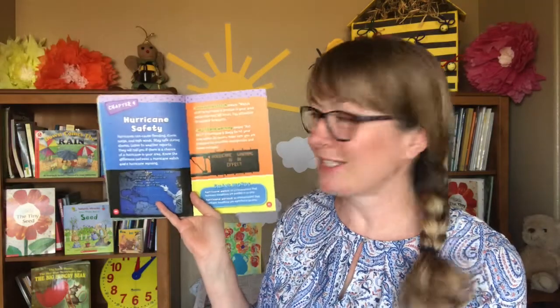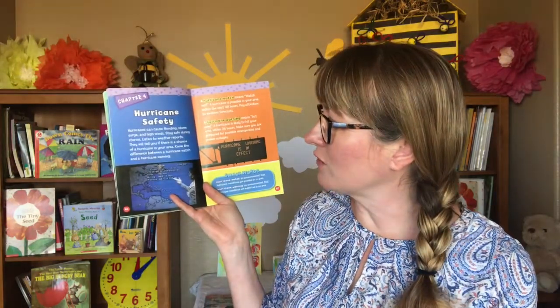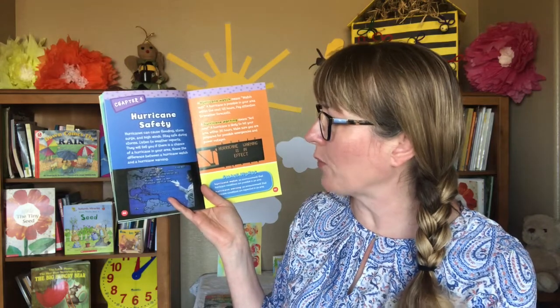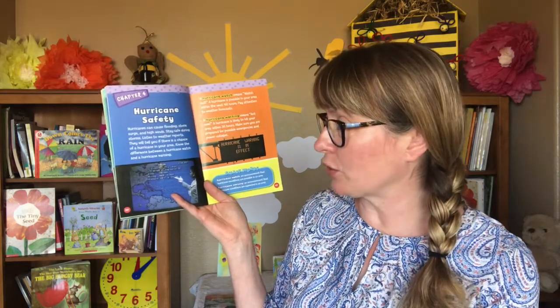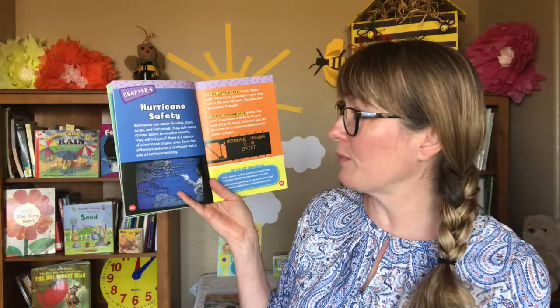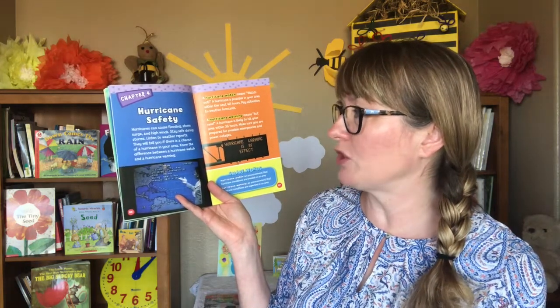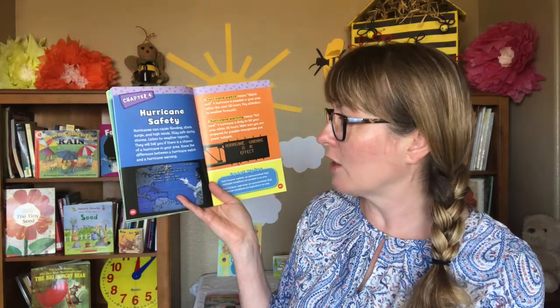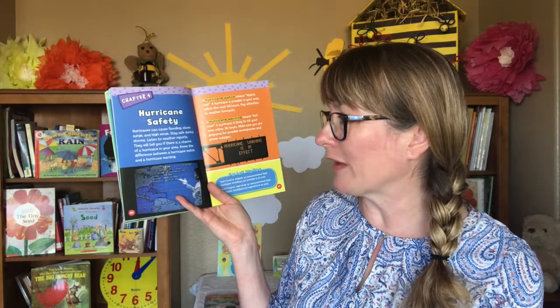Hurricane safety. Hurricanes can cause flooding, storm surge, and high winds. Stay safe during storms. Listen to weather reports. They will tell you if there is a chance of a hurricane in your area. Know the difference between a hurricane watch and a hurricane warning. Now, what is a hurricane watch?